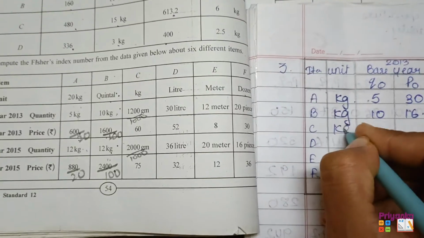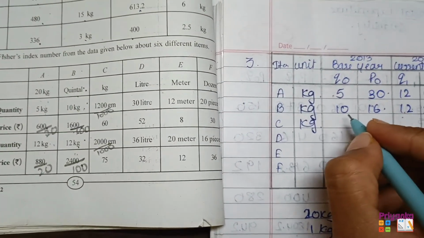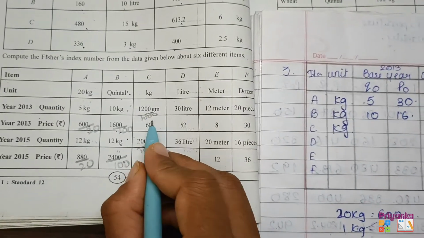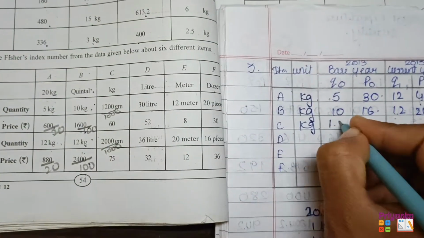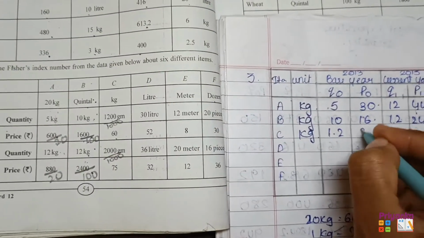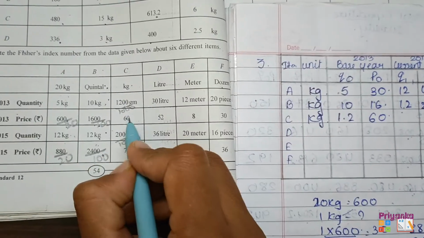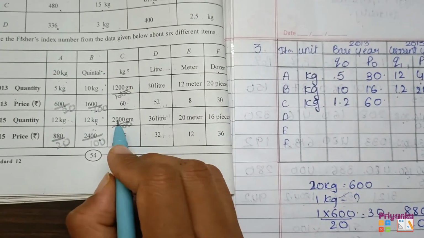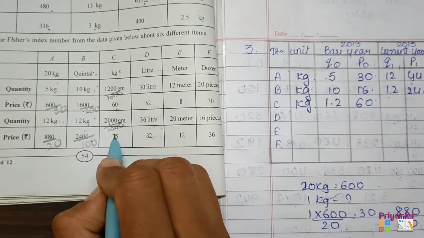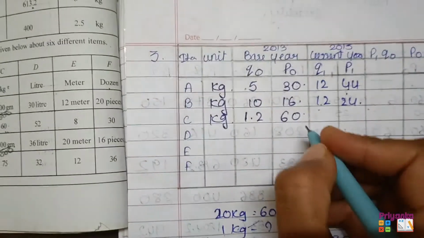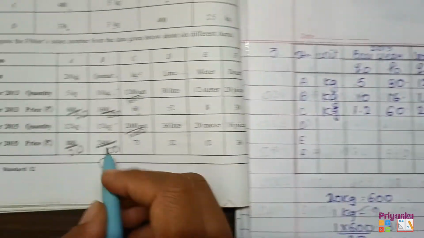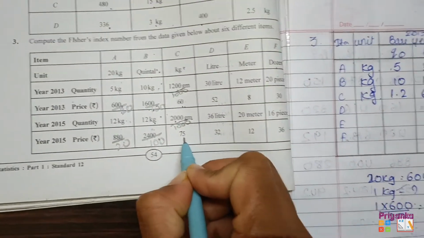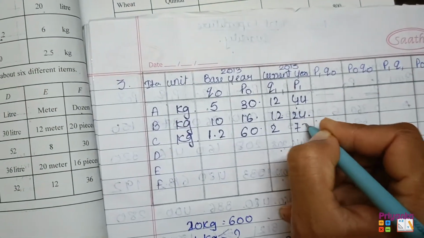So for item C, which we are going to convert into 1 kg, the quantity 1200 divided by 1000, we get 1.2. The price will be written as it is for the 1 kg. See, the information is given for 1 kg only. Again for the quantity 2000 grams divided by 1000, here we get 2 in the quantity and 75 for the price of the current year.